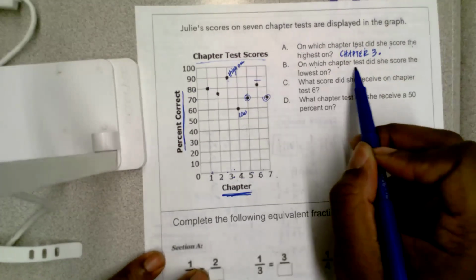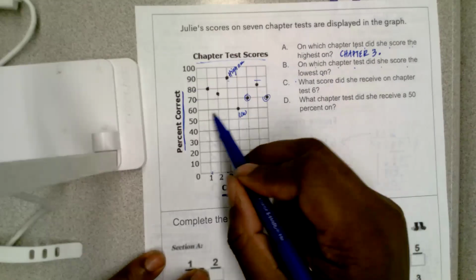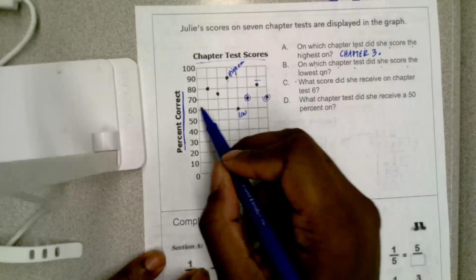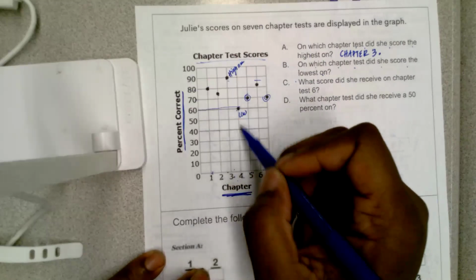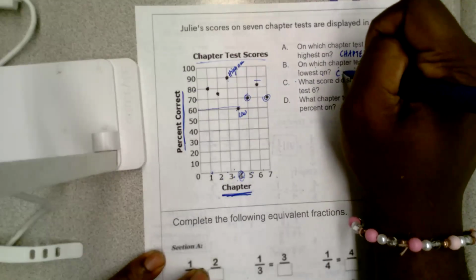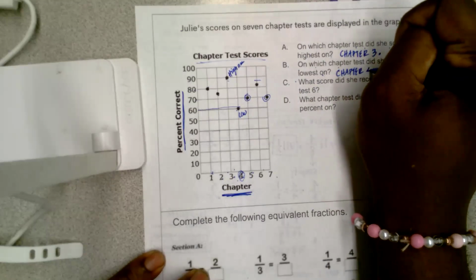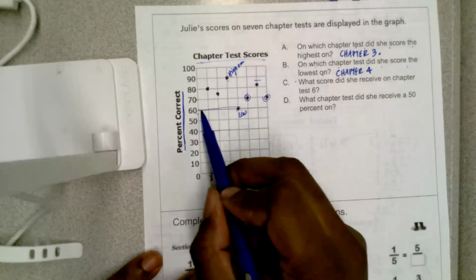On which chapter test did she score the lowest on? Well, we know 60 was the lowest score. And at 60, the score was chapter 4. So chapter 4 was the lowest score, because there are no scores lower than 60.